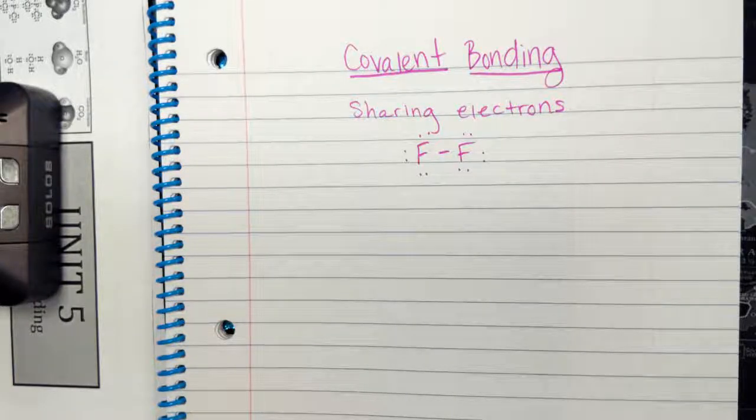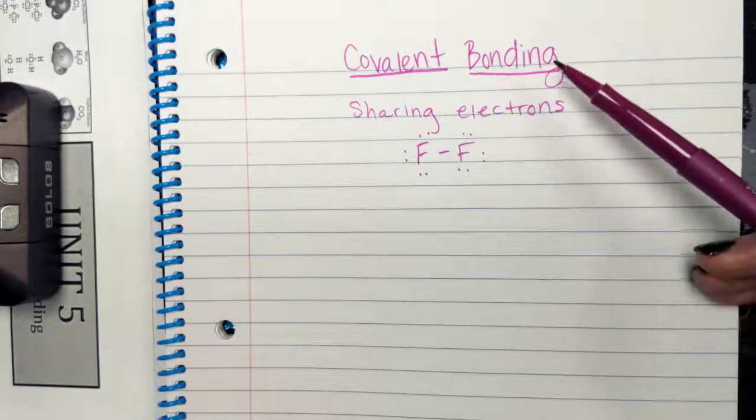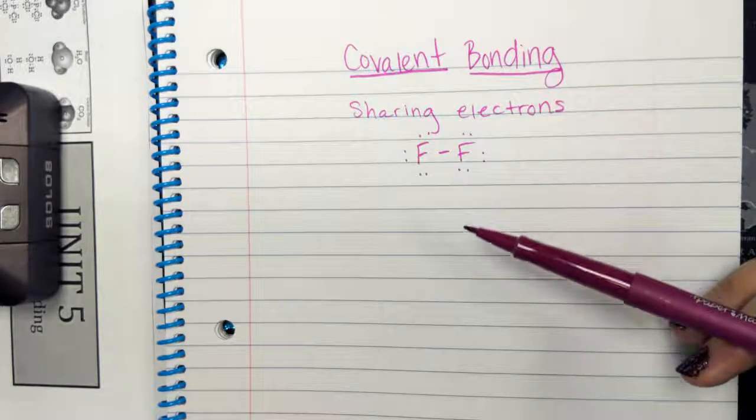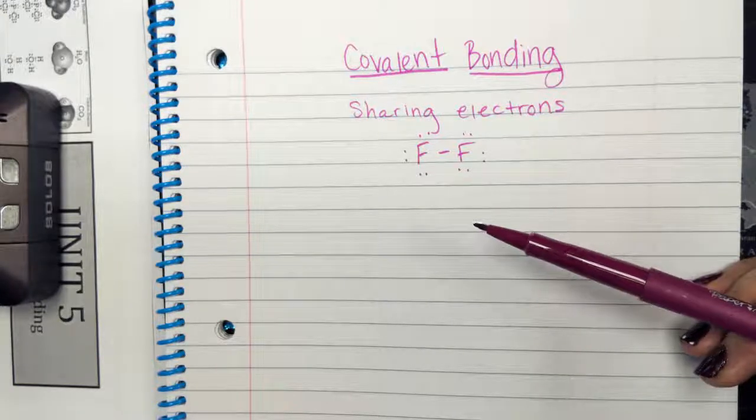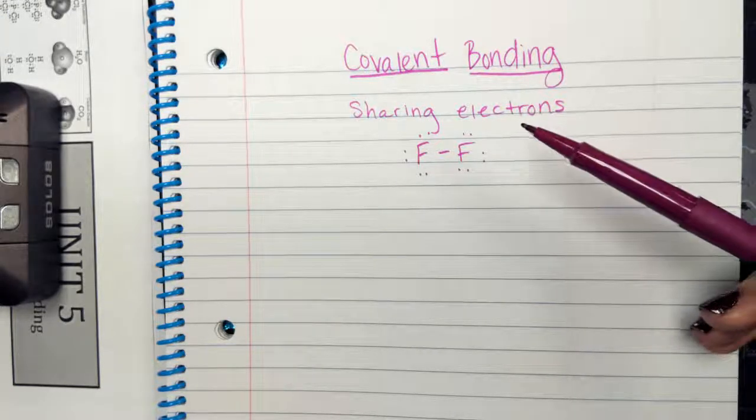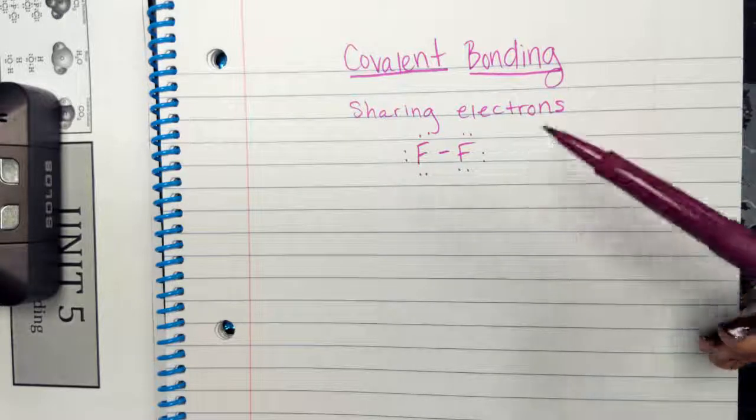Alright, so last week we talked about ionic bonding and how ionic bonds or ionic compounds are formed from the transfer of electrons from one atom to another. This week we are talking about covalent bonding, and we discussed some of this yesterday. We're just going to review over everything so we can practice Lewis dot structures.